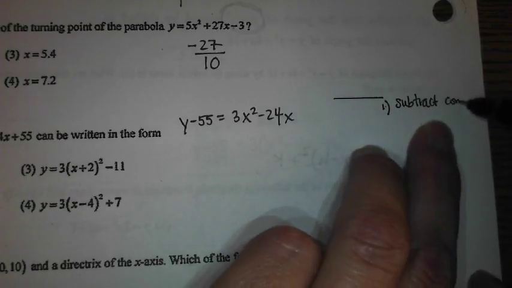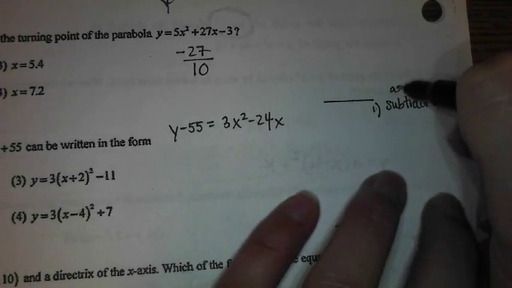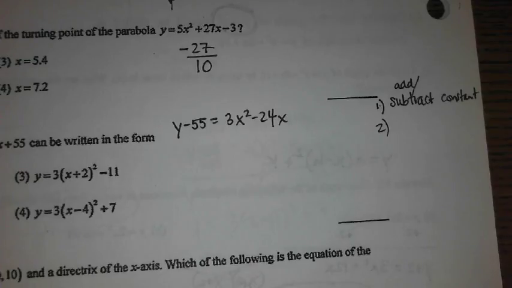Subtract the constant over, or add, I guess. It doesn't have to be subtract. Add or subtract the constant. Look back at that example, Josh, on the front side, bottom left. Once we moved the constant over, what did we do next? Because there's a coefficient. You factor it out. Very good.